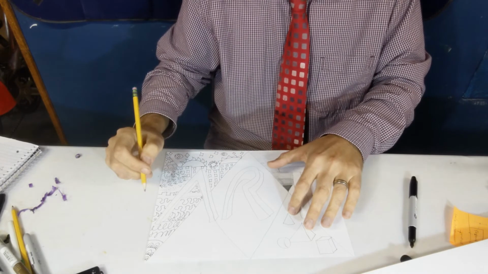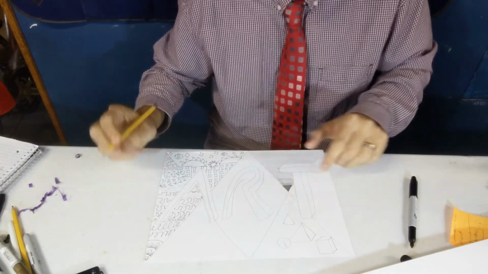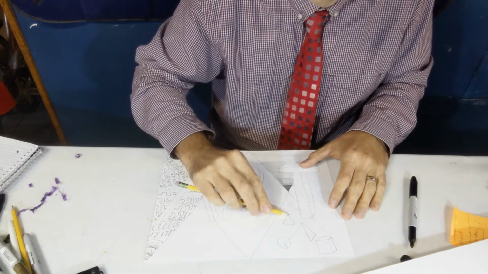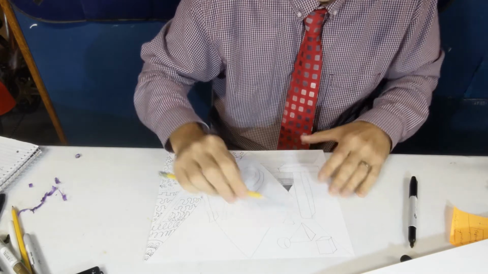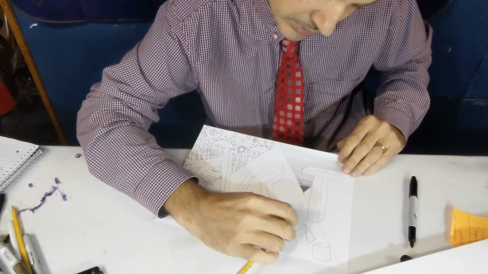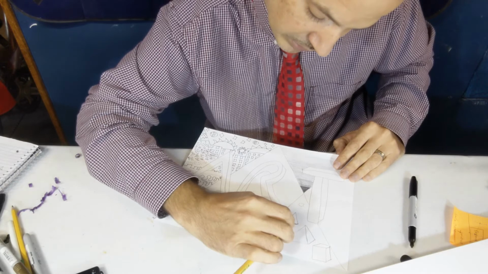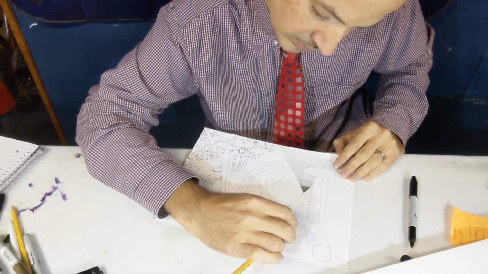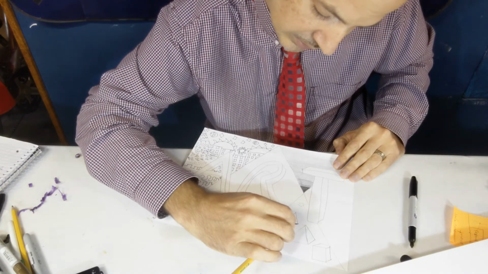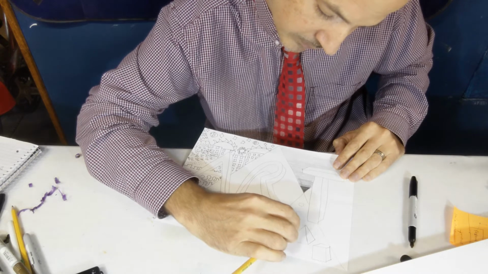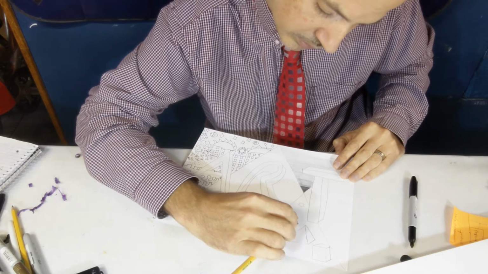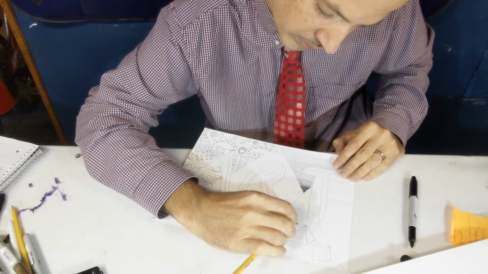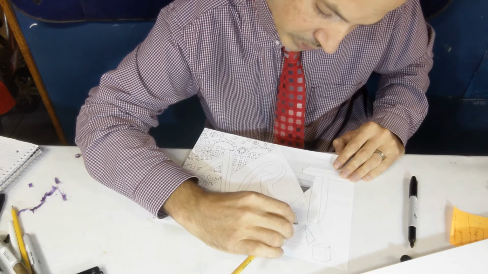So if the sun is up here, that means the brightest part is going to be here, and the darkest part is going to be down near the bottom. So I'm going to start with my number 6, really pressing with my pencil. Really press with it, and then start getting a little bit lighter, a little bit lighter, a little bit lighter, and a little bit lighter.